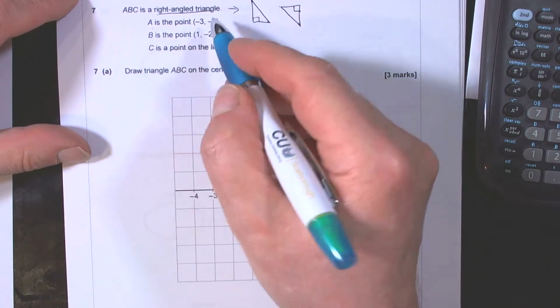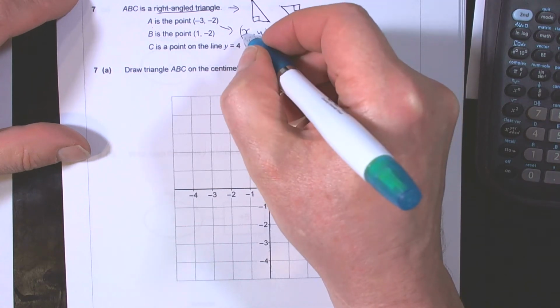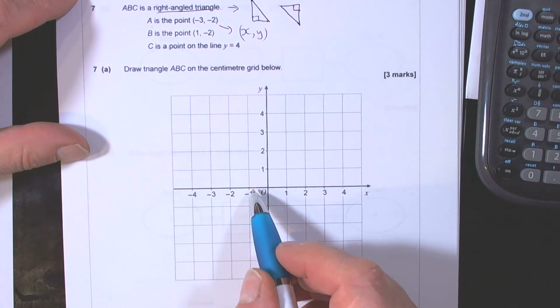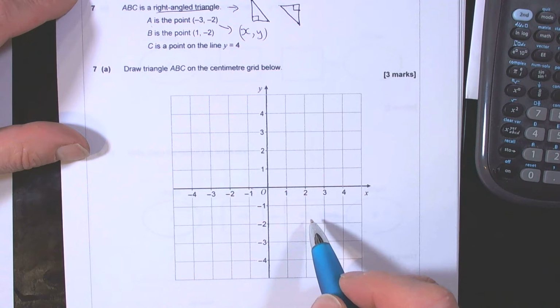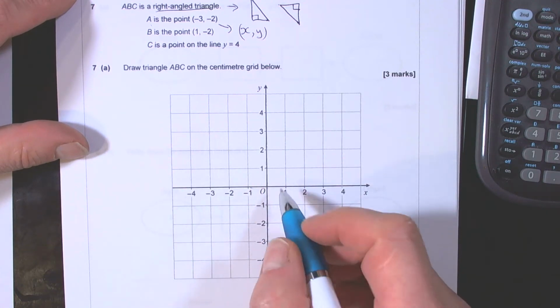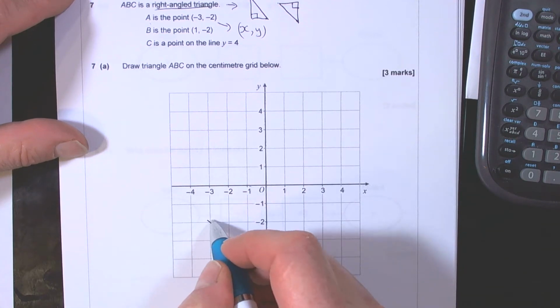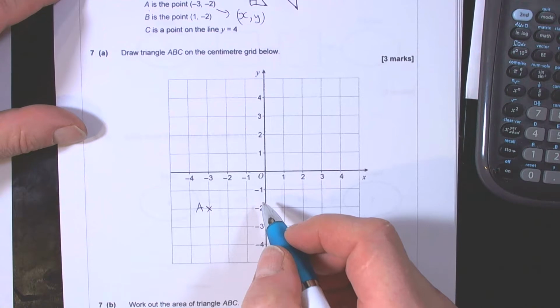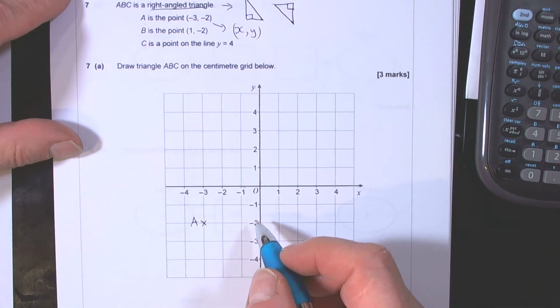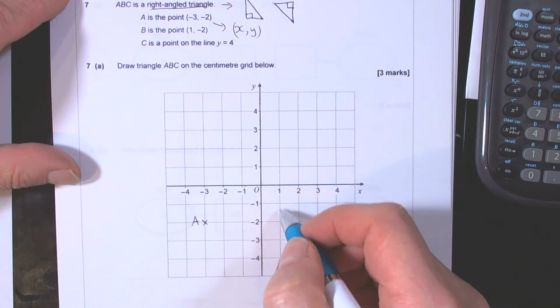It's telling me some coordinates, so what we've got to realise about coordinates is they're always in the order x-axis followed by y-axis, so we go along and then up or down, or we go backwards and then up and down, depending on whether it's negative or positive. So the point A is at -3, -2. The point B is at 1, -2.